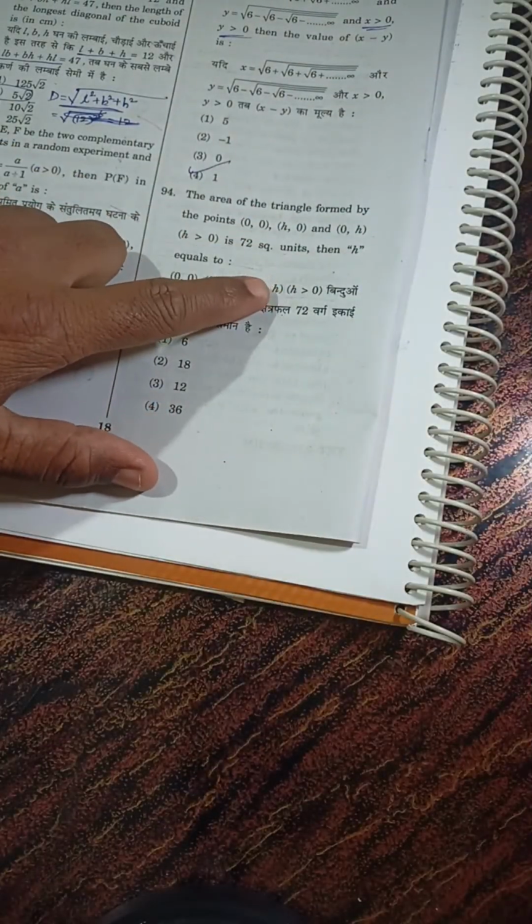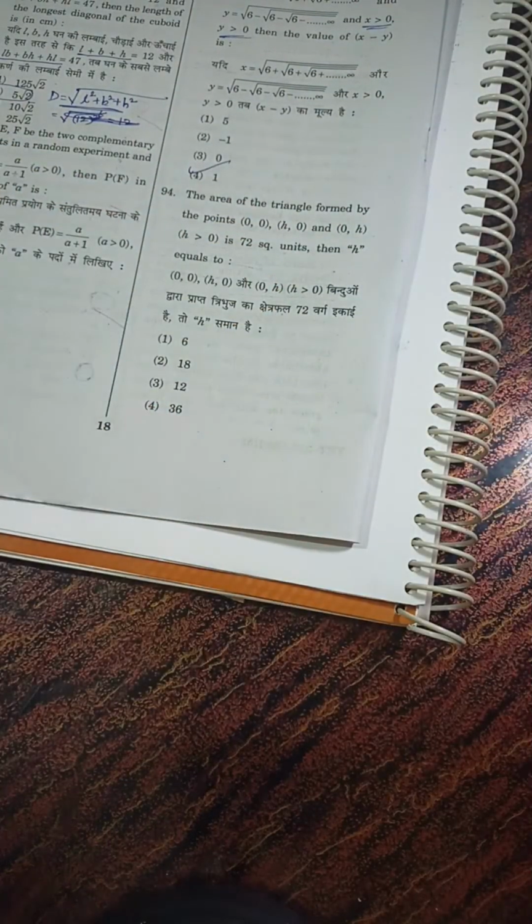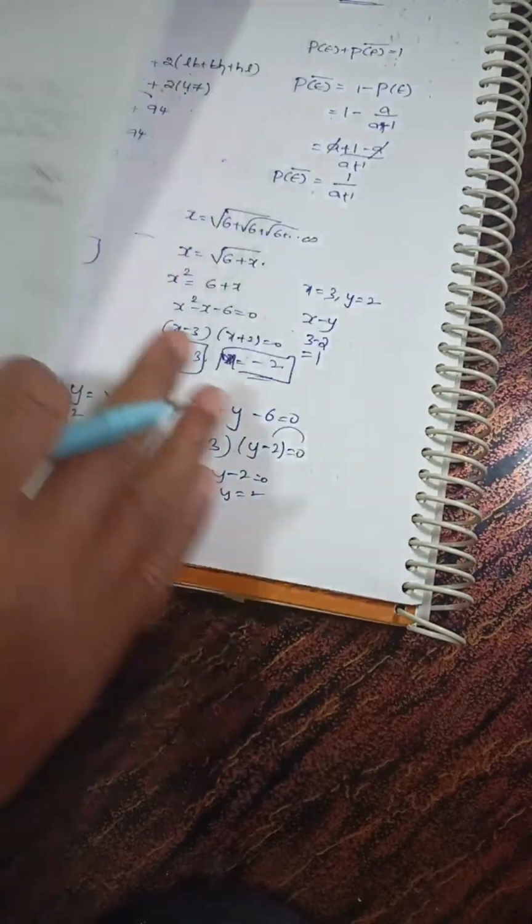The area of a triangle formed by the three points is 72. We have to find the value of h. How are we going to find the value of h? We have the area of a triangle.